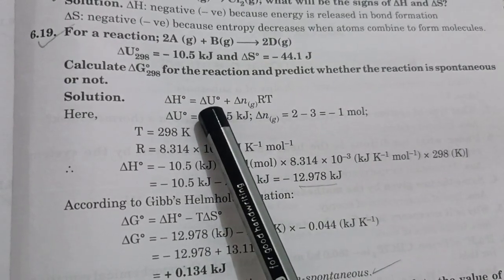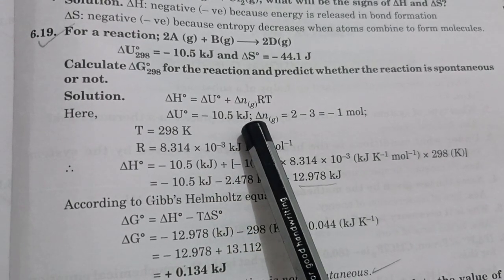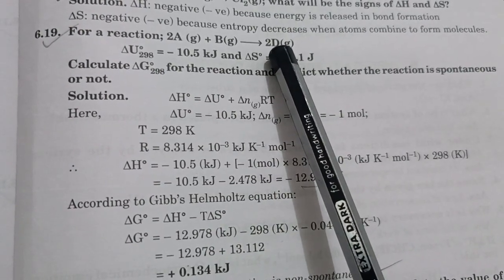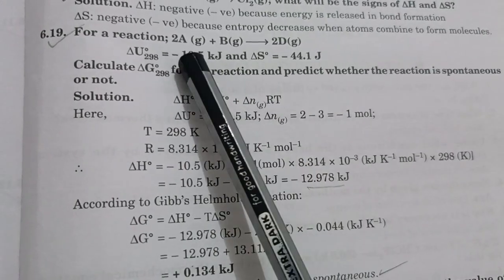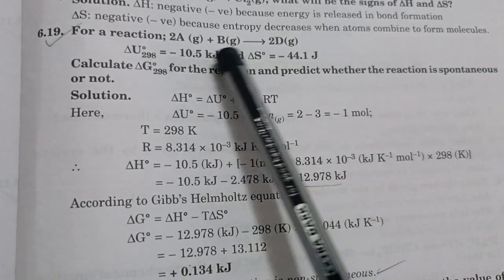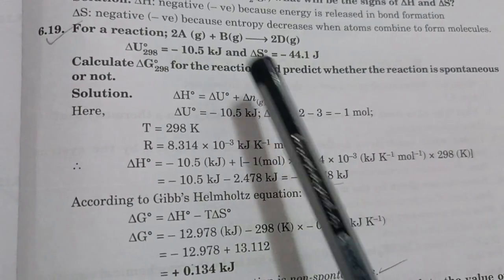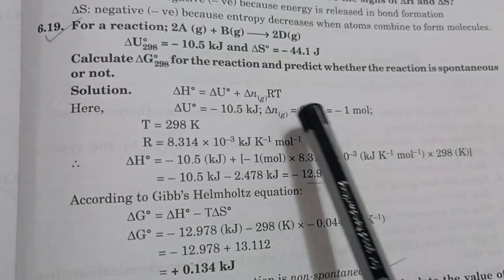What is delta U? Delta U is equal to minus 10.5 kilojoule per mole. What is delta Ng? Delta Ng means number of moles of the gaseous product minus number of moles of the gaseous reactant. All the reactants are gases, so this is 2 minus 3. 2 minus 3 means minus 1. So delta Ng is equal to minus 1.